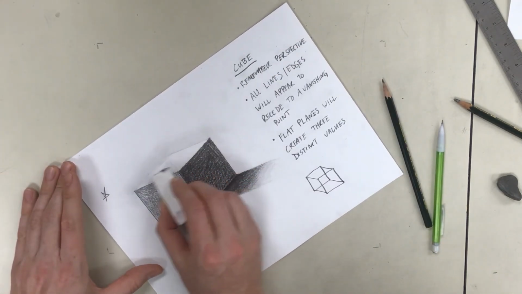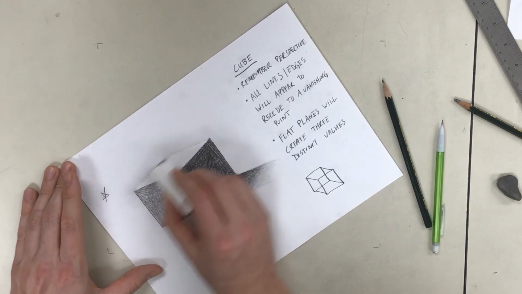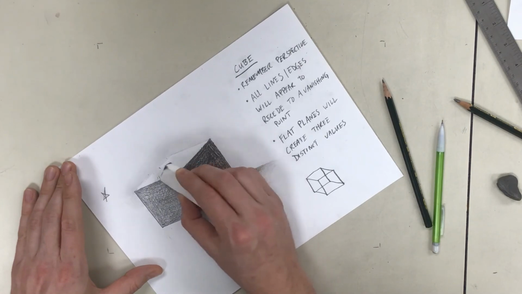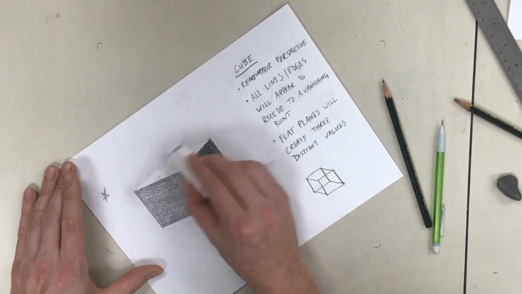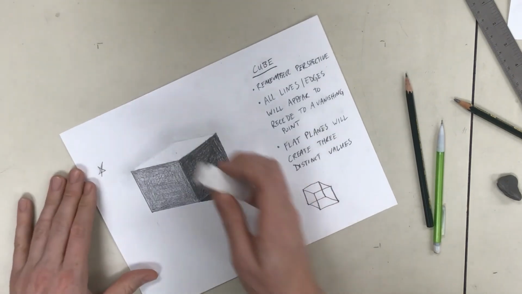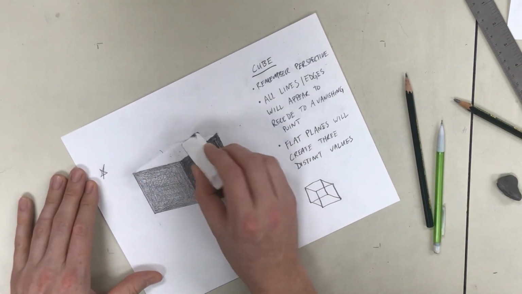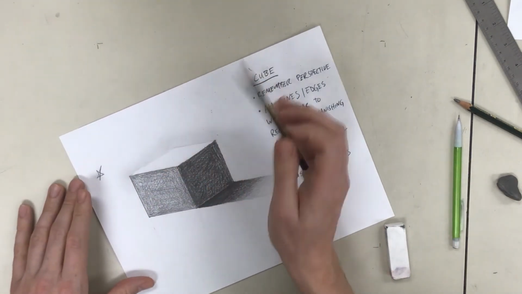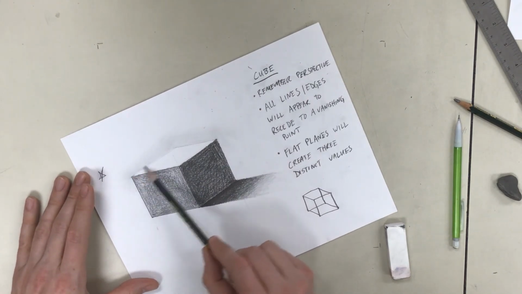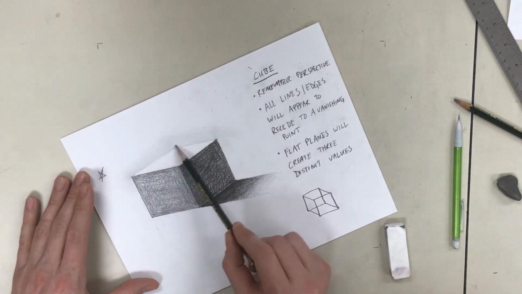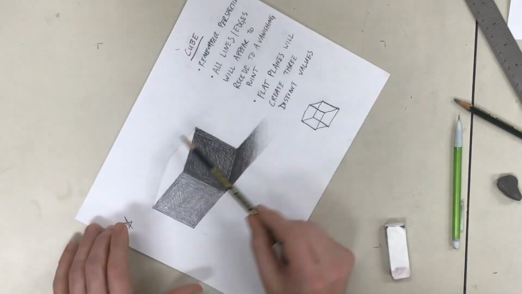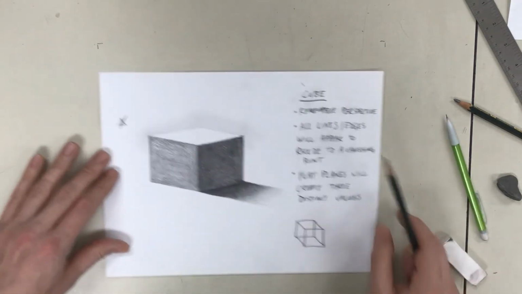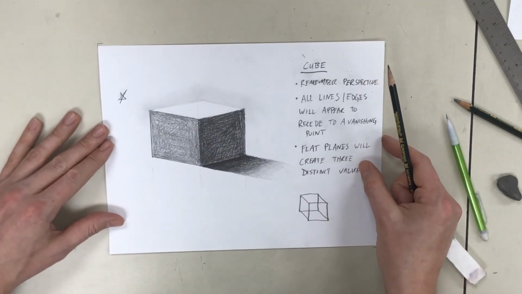So I'm going back in to clean up the top there, make sure that's nice and even, erase out any little stray marks, nice clean edge. Try not to smear. And just make sure that line is nice and crisp and clean. And that should do it. There we go, ladies and gentlemen. There's your cube.